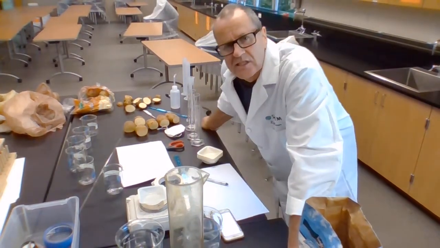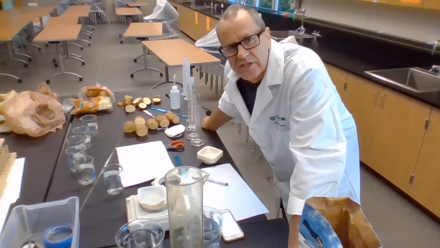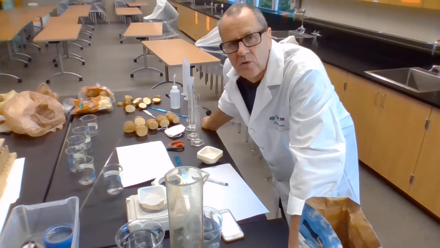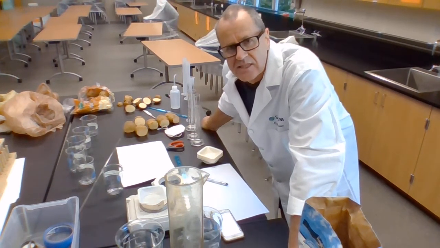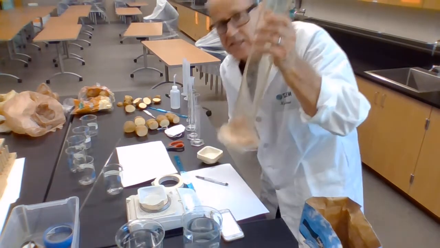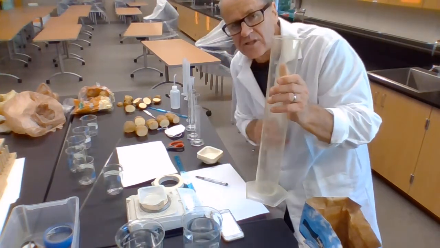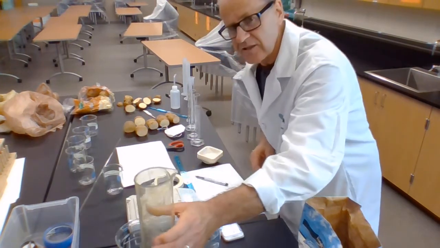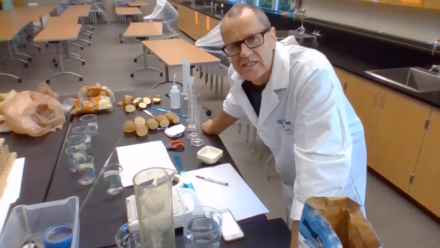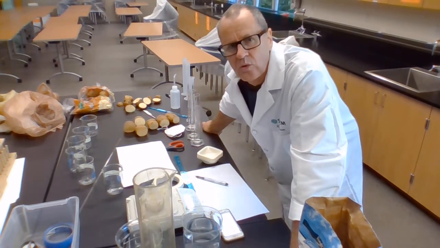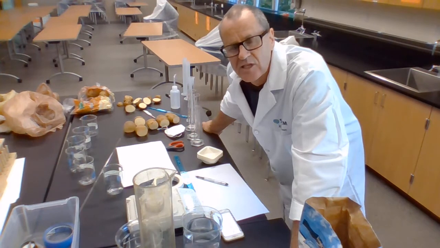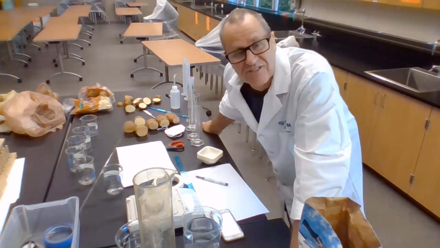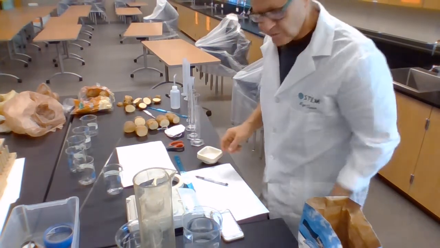A 1 molar solution, and listen to this definition because you'll need it later, is 1 mole of a substance. Then you place it in something, and then you fill it up to 1 litre. So 1 mole is the mass of all of the atoms put together in a molecule, and then you get that many grams. So let's have a look what we're doing today.